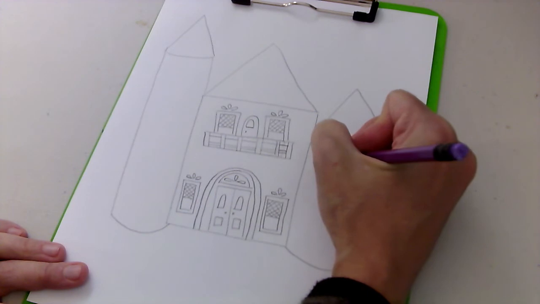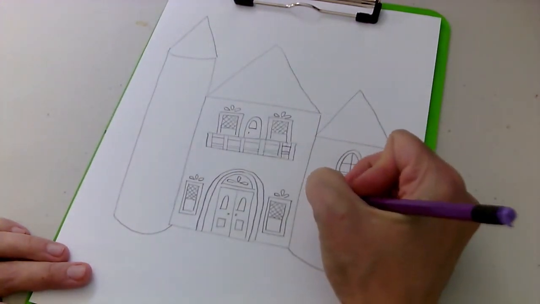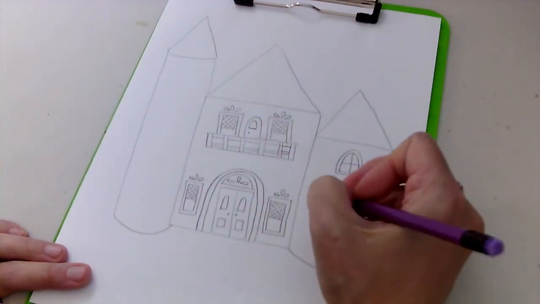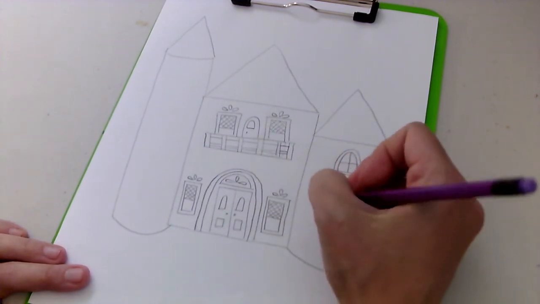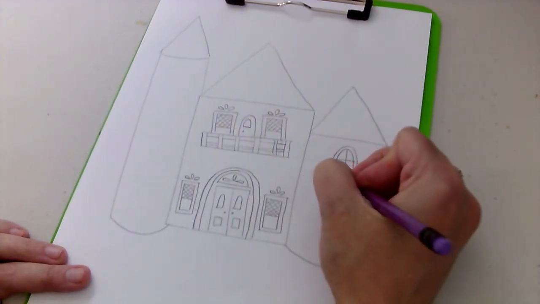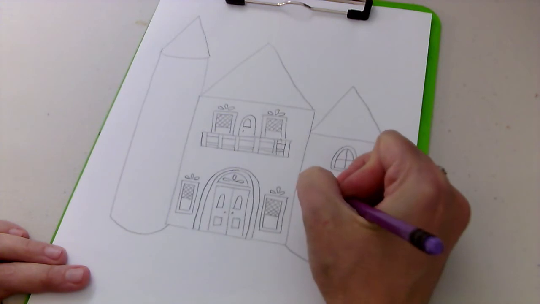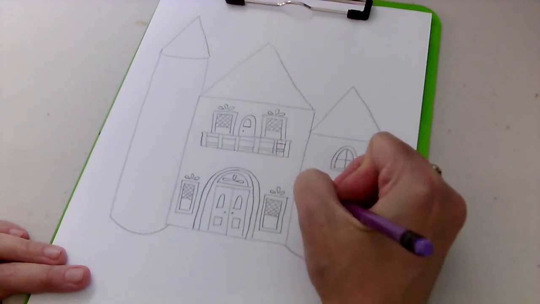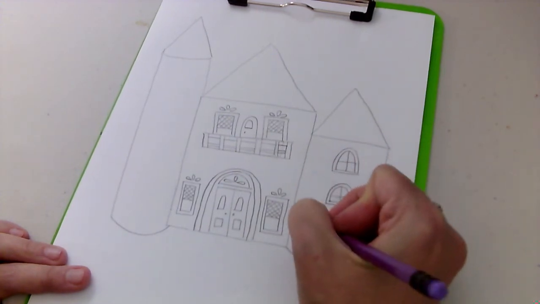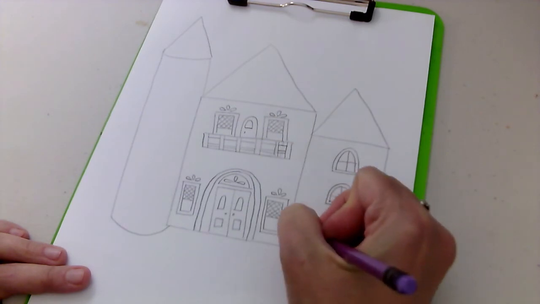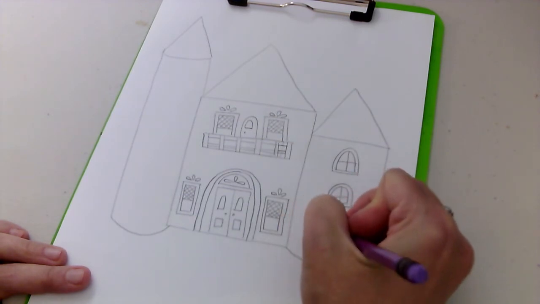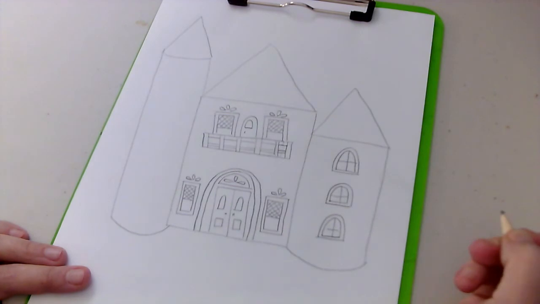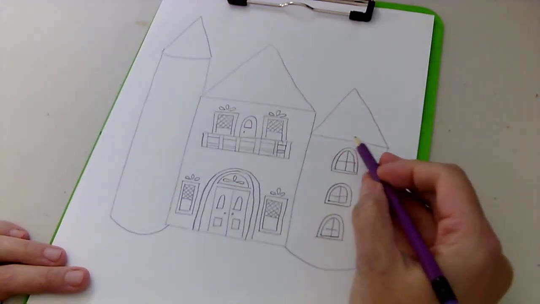And since it's a different style window, it's arched, I'm not going to make them match this because that doesn't make sense on the arched window. I'm going to make 3. All right, so I've got frames around the windows.